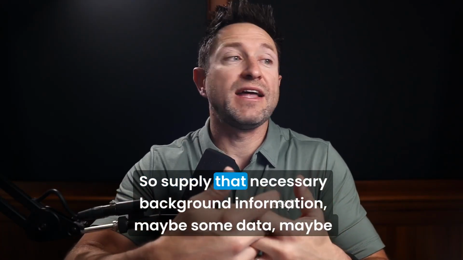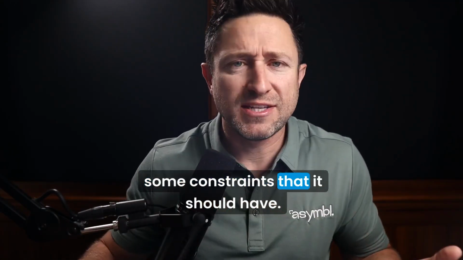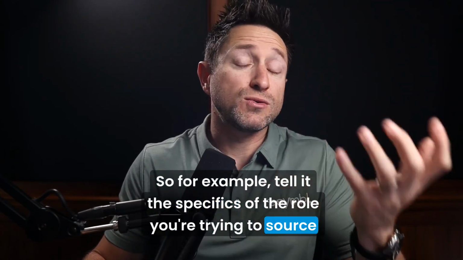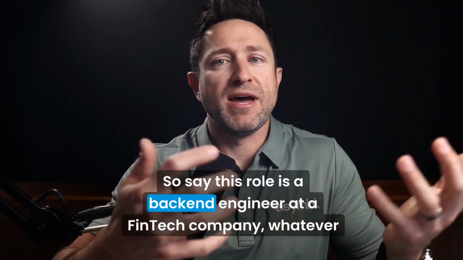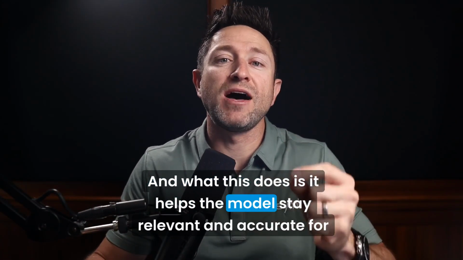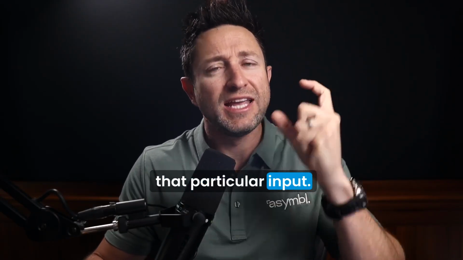Then for C, you're going to provide it some context. Supply that necessary background information, maybe some data, maybe some constraints that it should have. So for example, tell it the specifics of the role you're trying to source for. Say this role is a back-end engineer at a fintech company, whatever you need. And what this does is it helps the model stay relevant and accurate for that particular input.